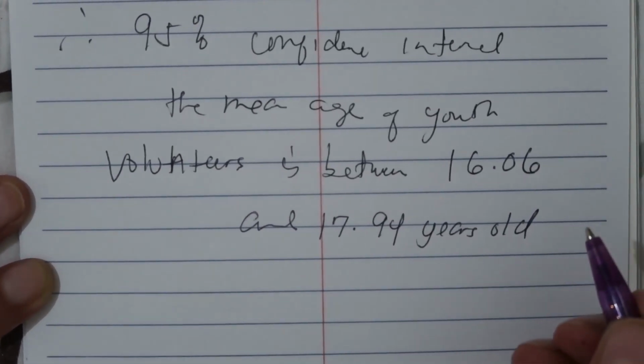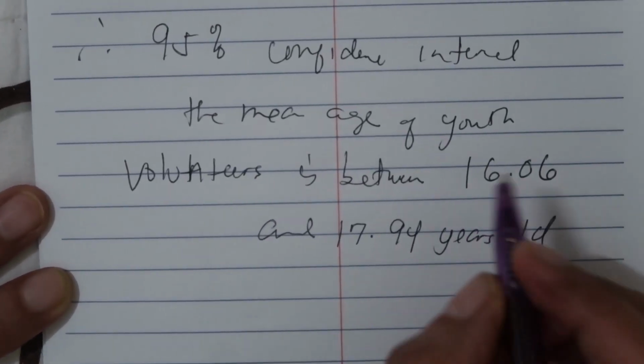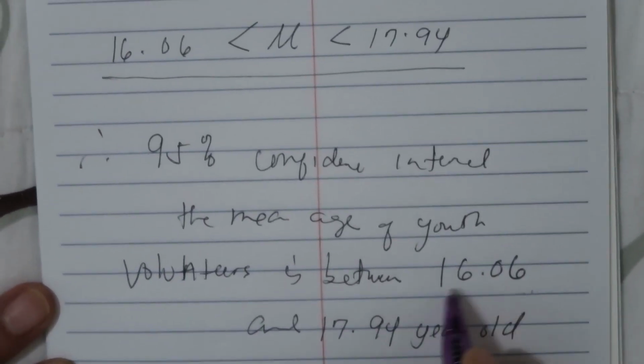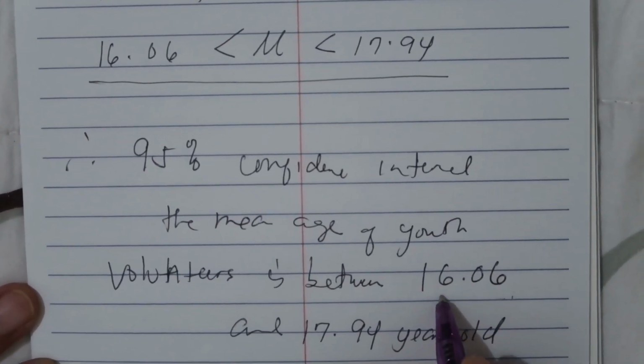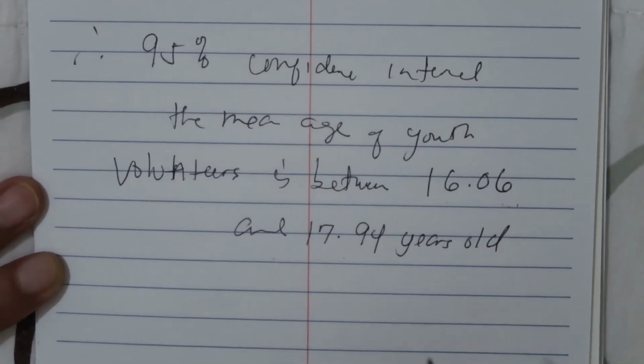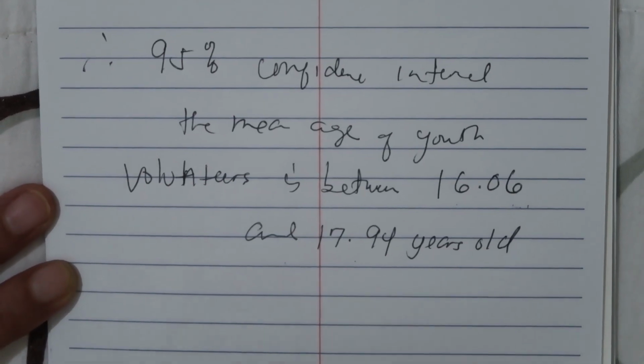Since we're talking about age, so you just remain your answer like this. You don't need to round it off because we're talking about age of the person. So you do have 16.06 and 17.94 years old. Okay, that's it.